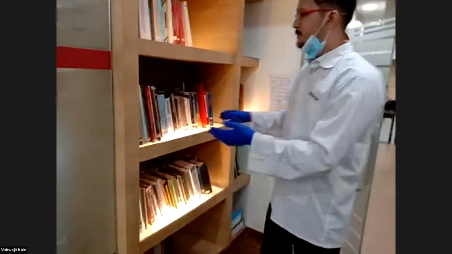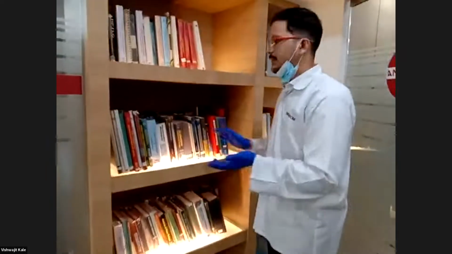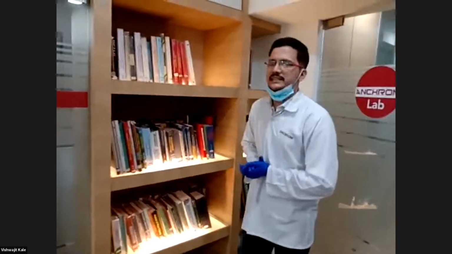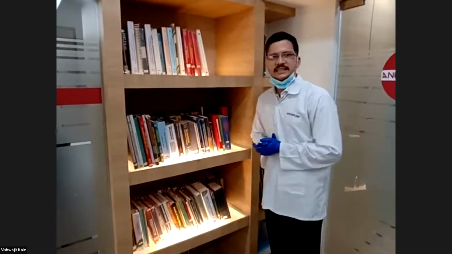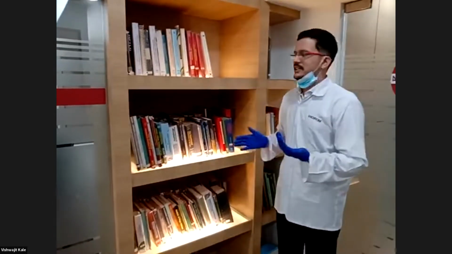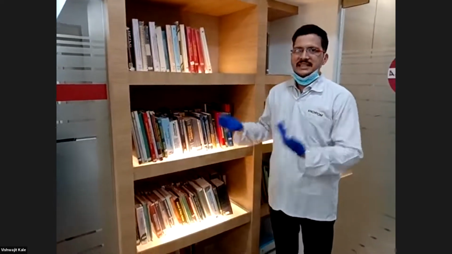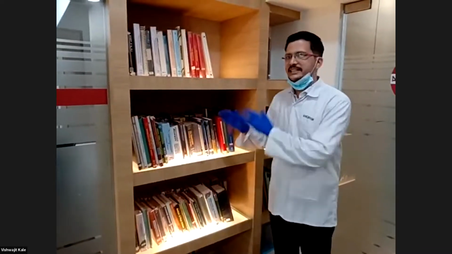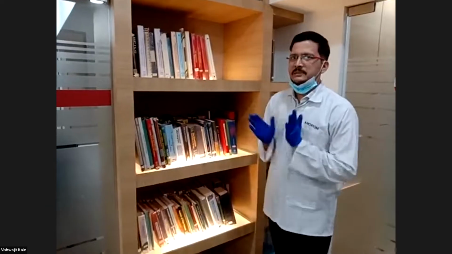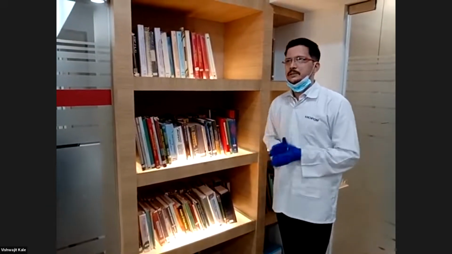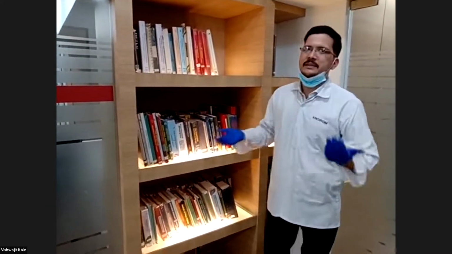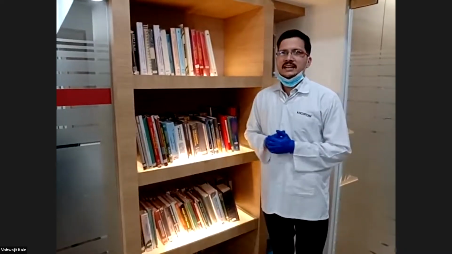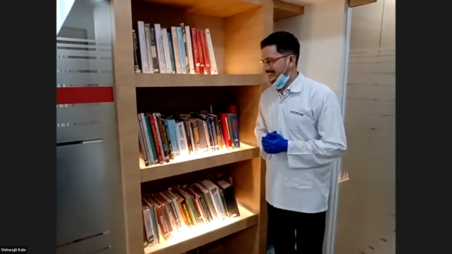All reference books you can see are required for a detailed literature survey in HPTLC method development. Because of this library and all the literature available with us, specially dedicated to this single technique, for the last 40 years we have been able to develop new methods and separate challenging compounds from complex sample matrices. Can you show a few books?